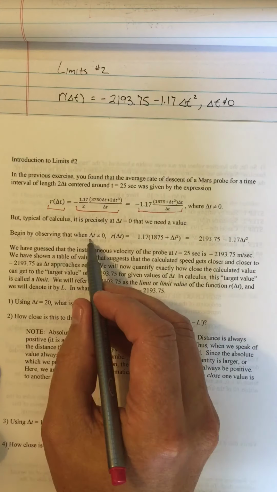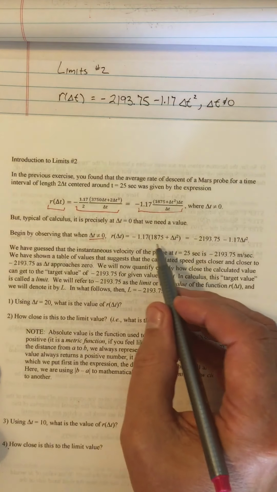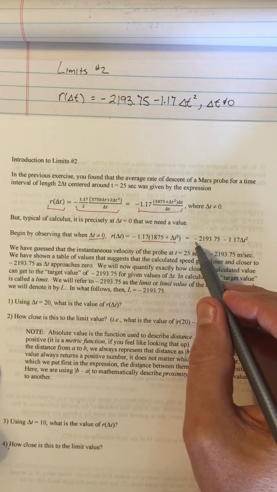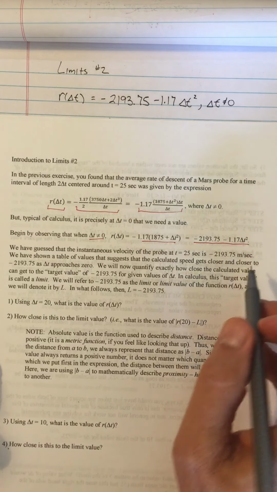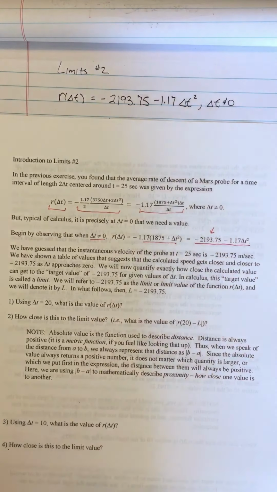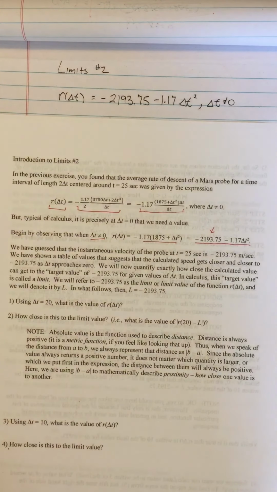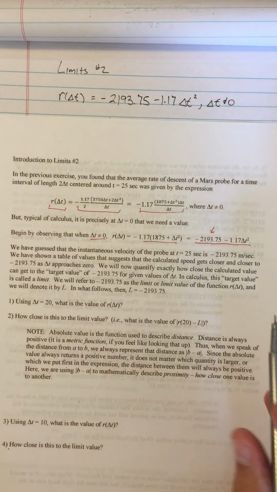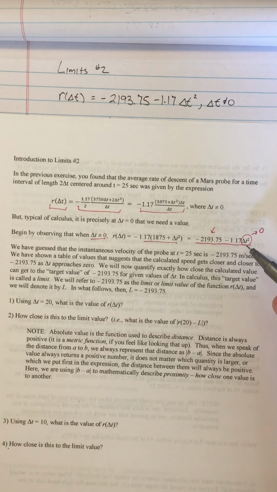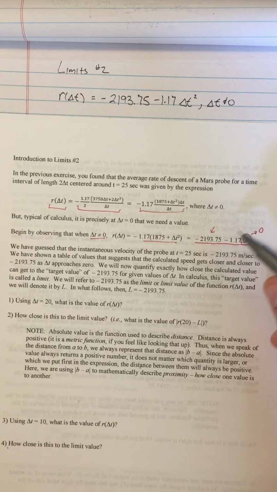Now, when delta t is not equal to 0, this simplifies to just this, and then if I distribute the 1.17, I get this. Here's one thing that's remarkable about that. There's that limit, negative 2193.75. Looking at the equation this way, it makes sense that the limit would be negative 2193.75, because delta t is approaching 0. So as delta t approaches 0, this term is going to approach 0.